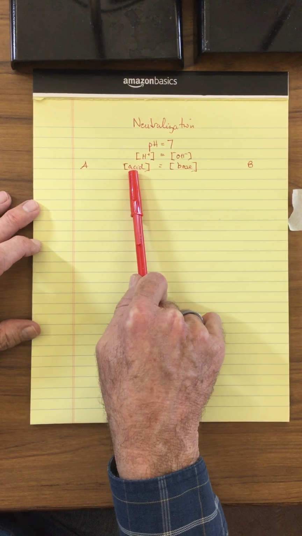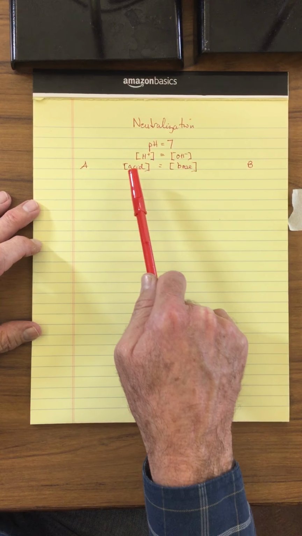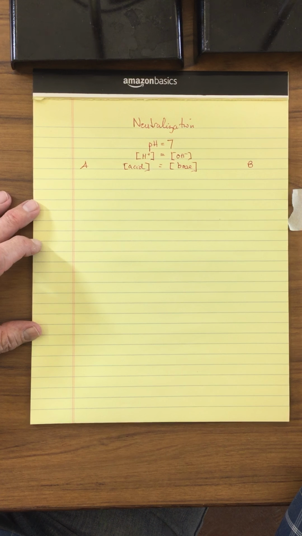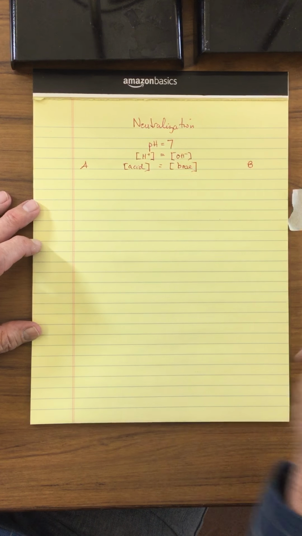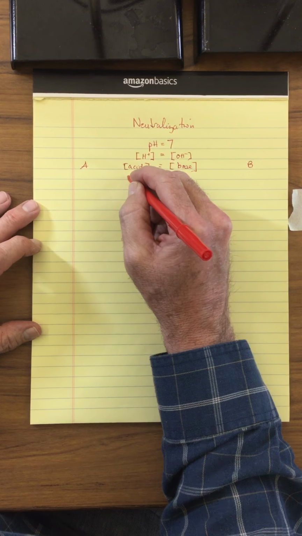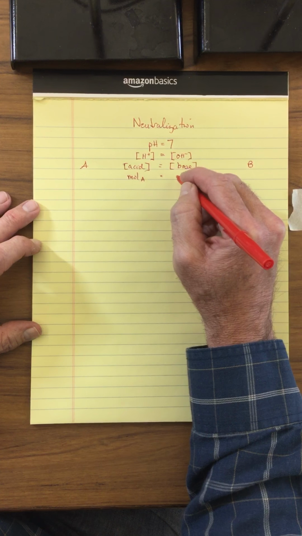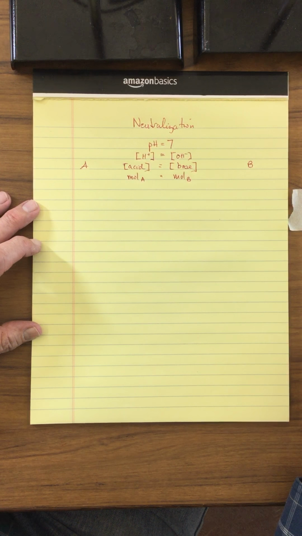So if my concentration of acid is equal to the concentration of base, that means the number of acid molecules is equal to the number of molecules of base. And if the number of molecules of acid is equal to the molecules of base, that means that my moles of acid will also equal the moles of base.